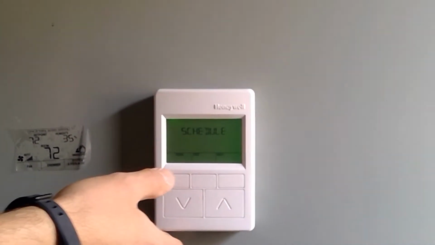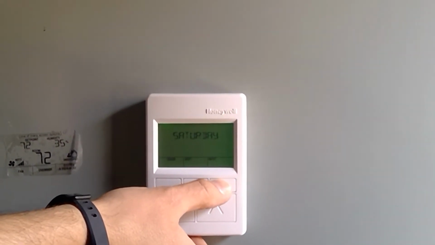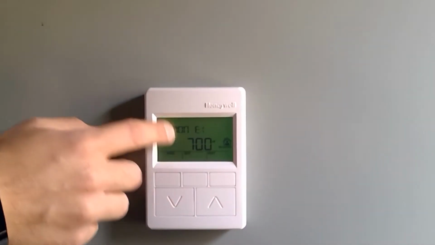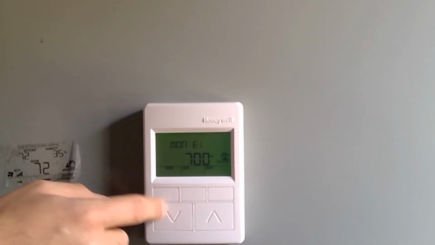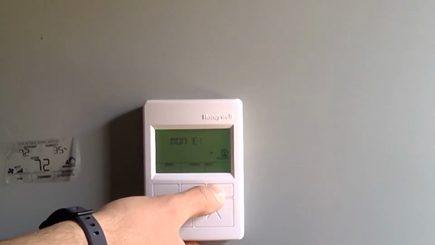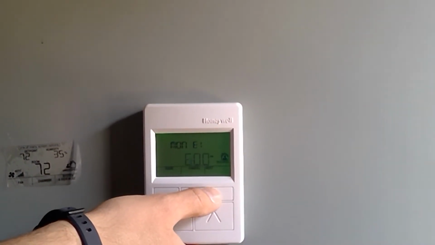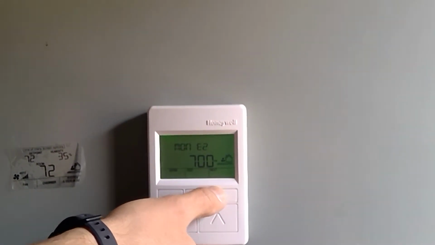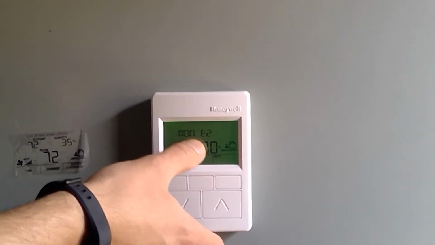Oh, so the schedule, that's the last button here. If you hit the middle button that says edit, it lets you see Monday through Sunday, every day of the week. So Monday, hit the edit button. Okay. So we want to start it at 6 a.m. Okay, so it's set for 7 a.m. It goes occupied, so hit edit. We're just going to make it 6 a.m. and then hit next. So 6 a.m. occupied. Okay. And hit done first, then hit next. So then 7 p.m. it goes unoccupied. That's fine. That's good.